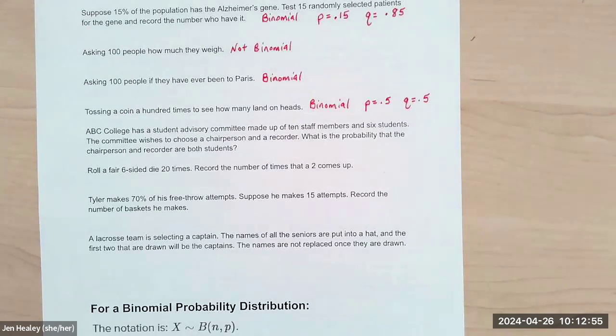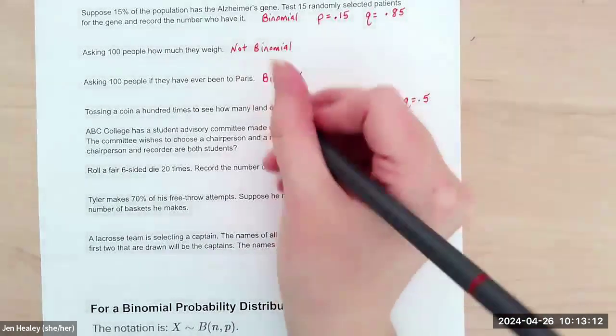Like, if what they were saying is everyone on this committee is either a chairperson or a recorder and we're randomly selecting that, then sure, but that's not what's happening in this case. So even though there's two things that could happen, this is not a binomial.